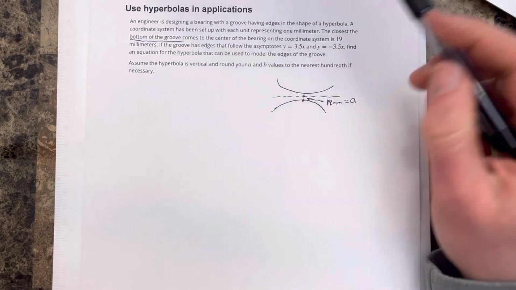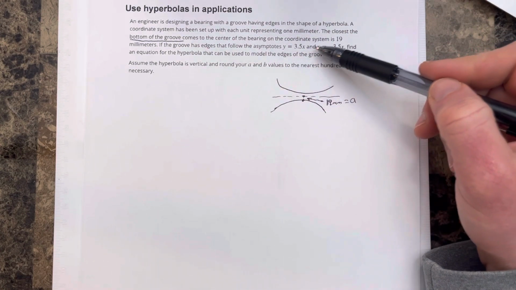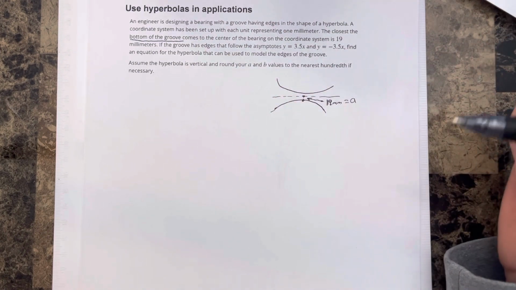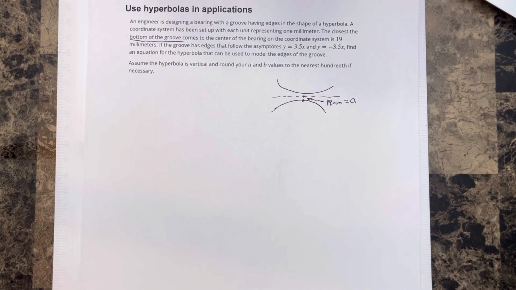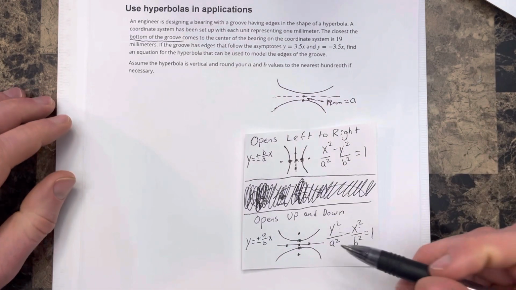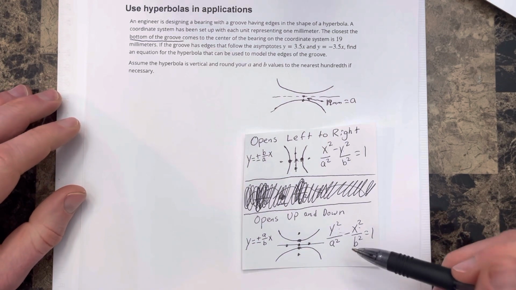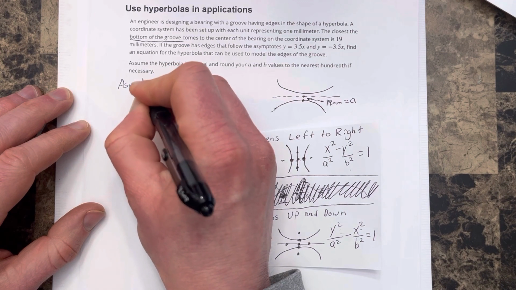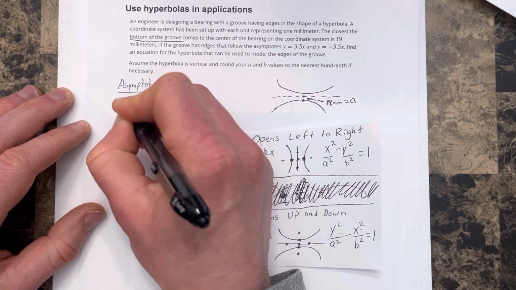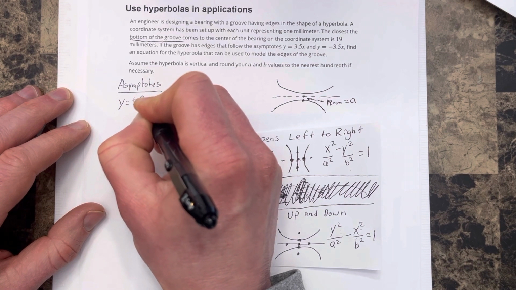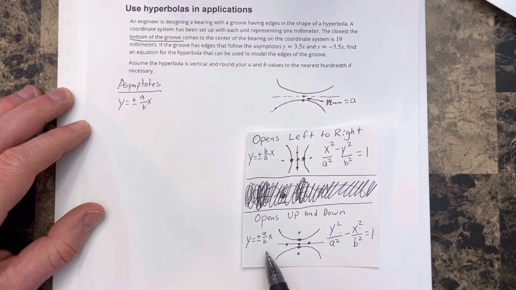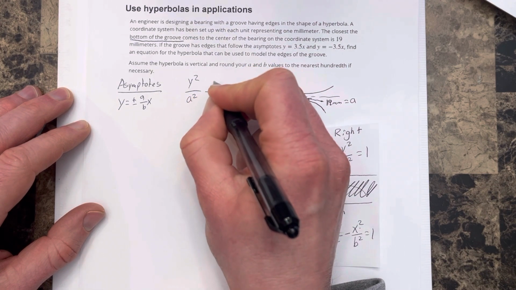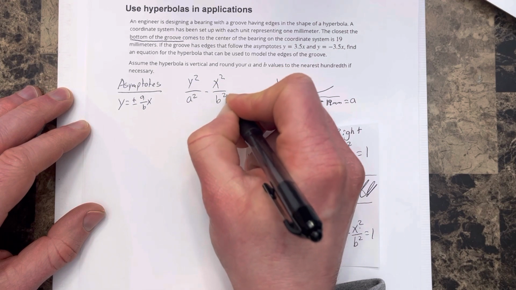If the groove has edges that follow the asymptotes y equals 3.5x and y equals negative 3.5x, find an equation for the hyperbola that can be used to model the edges of the groove. So if we have a hyperbola that's set up like this, we know two different things. We know that the asymptotes' equation is y is equal to plus and minus a over b x. And we also know that our original equation we're trying to write is y squared over a squared minus x squared over b squared is equal to 1.